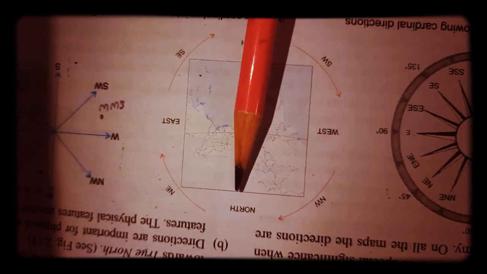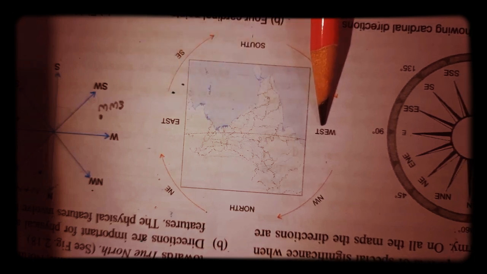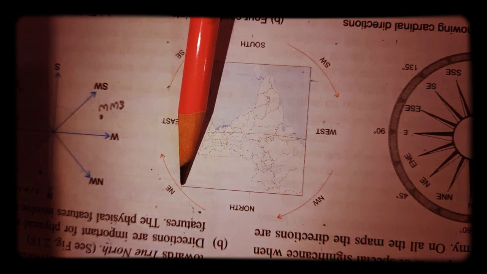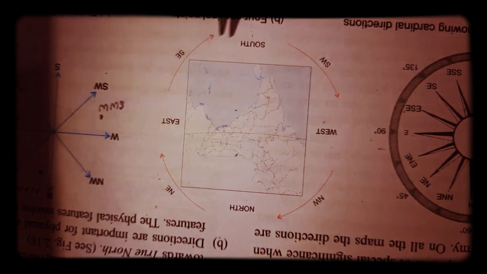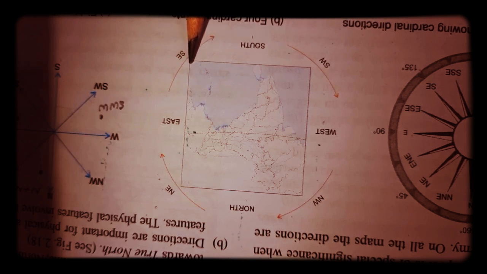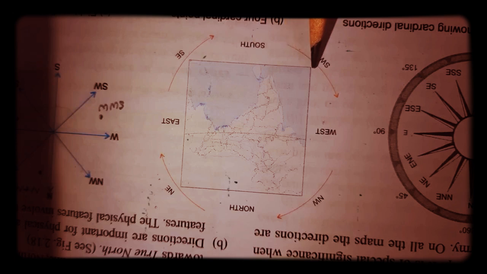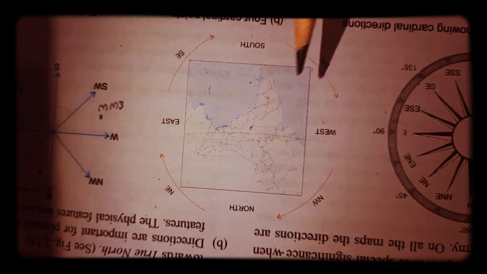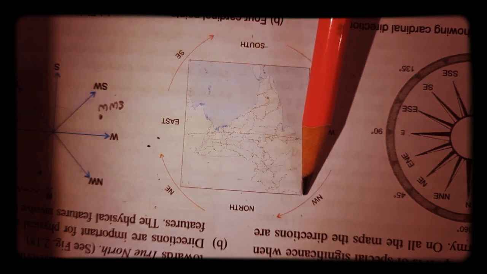So this is north, this is south, this is east and this is west. And if we consider this part, this is north, this is east, then this is northeast. This is east, this is south, then this is called southeast. This portion is west, this is south, so this corner is the southwest. This is west, this is north, then this is called northwest.